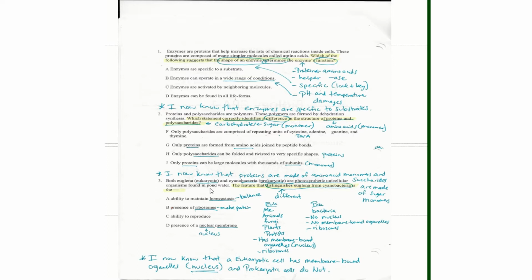3. Both euglena, eukaryotic, and cyanobacteria, prokaryotic, are photosynthetic unicellular organisms found in pond water. You're supposed to highlight the feature that distinguishes euglena from cyanobacteria is the, and what is it asking you? Distinguishes. That means different. Euglena, cyanobacteria, what is that? It tells you up here. Bacteria, prokaryotic. Eukaryotic, euglena. That's a plant, by the way.